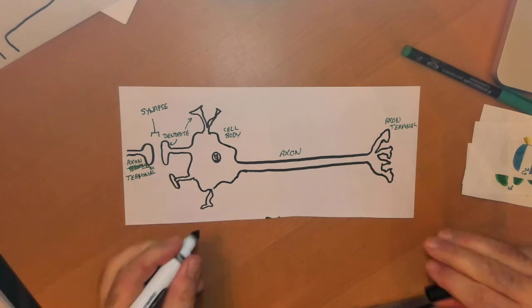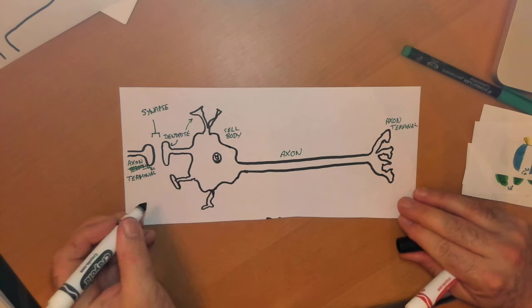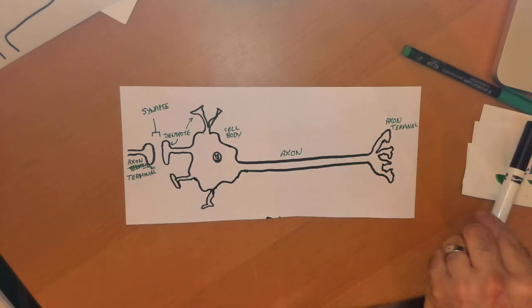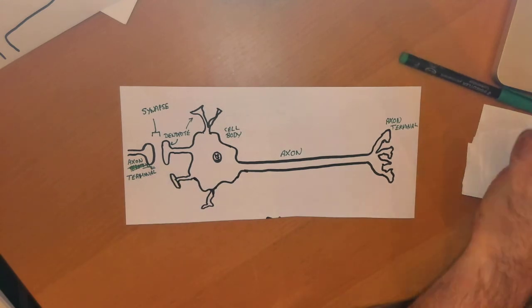Today we are looking at how a neuron works. This is my not so accurate drawing of a neuron, and there's some terminology you should know already. We've gone over it, but I'll just do it again.